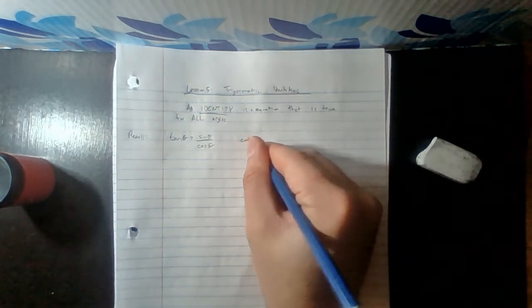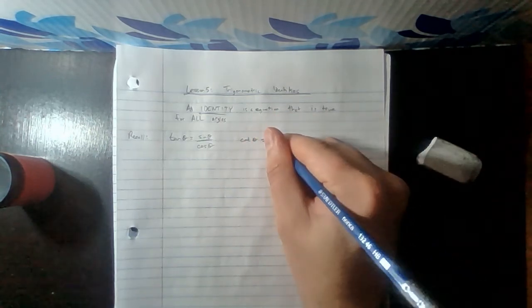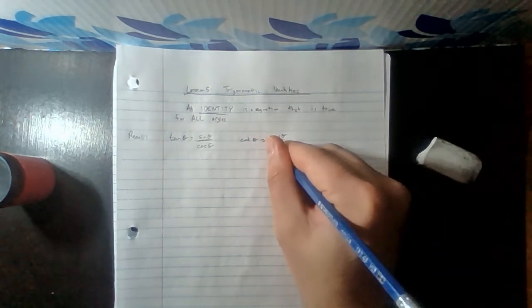So tan of theta is always equal to sine of theta over cosine of theta. That's a trig identity. That is something that is true for every single angle. This equation is always true, and this is one of the most basic identities that you would have talked about last year. Conversely, cotangent of theta, the inverse of tan, is cos over sine. So that's another identity you would have talked about last year.